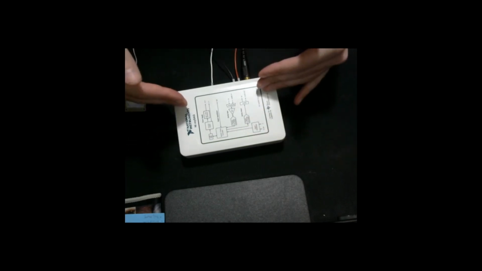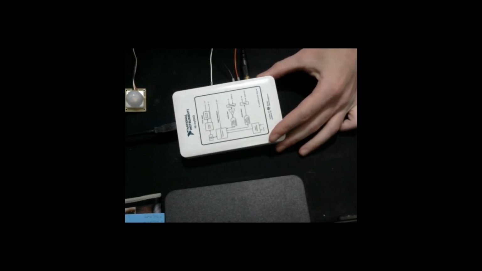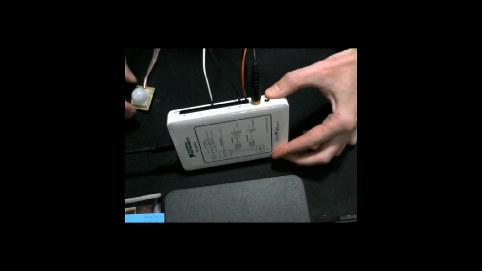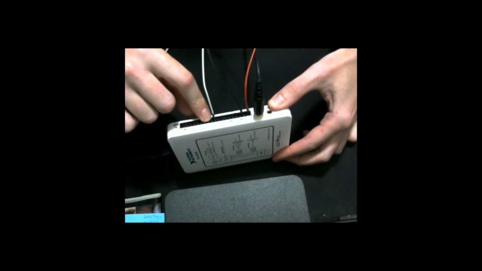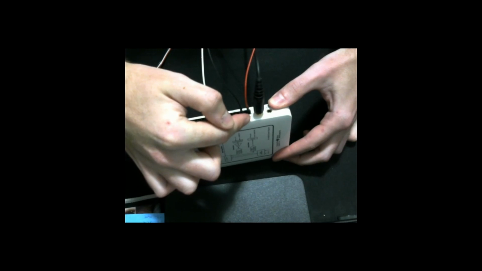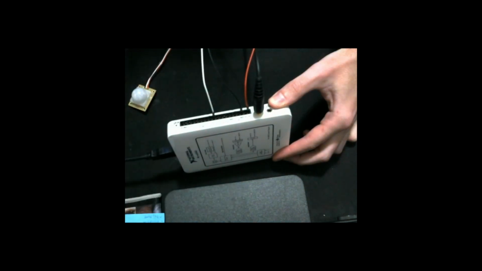For our hardware setup, it is pretty simple and straightforward. We have our myDAQ system right here, and then we have our motion sensor right here. This motion sensor is wired through the digital input-output 0 channel, and then we also have to give it power some way, and then we have to ground it to ensure that it doesn't have issues.